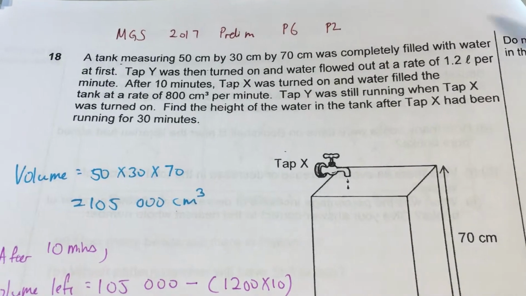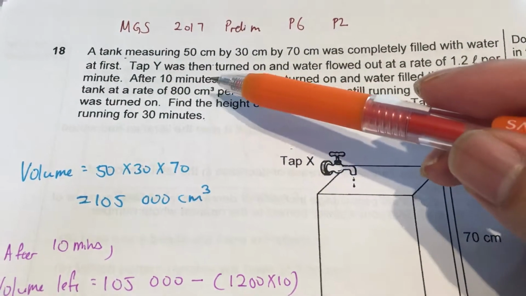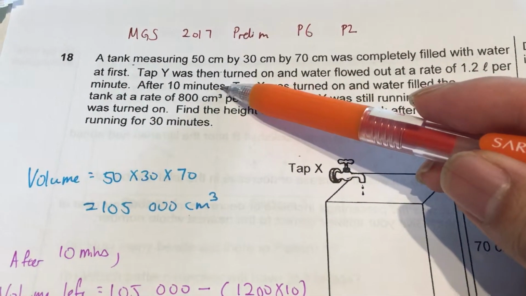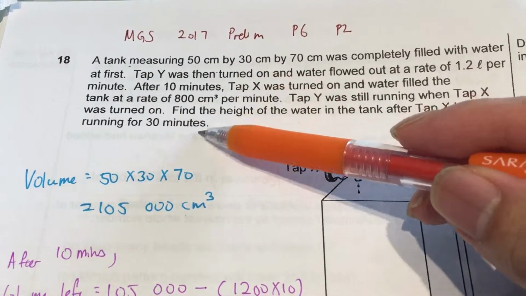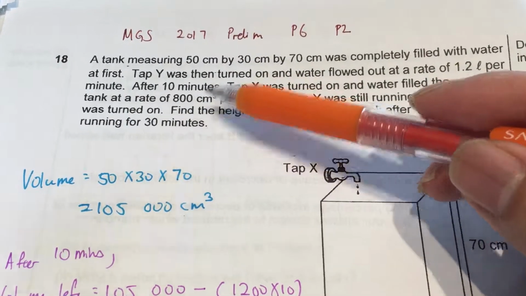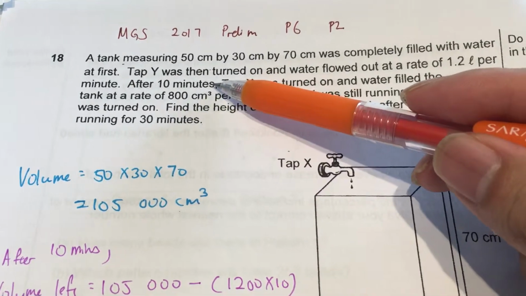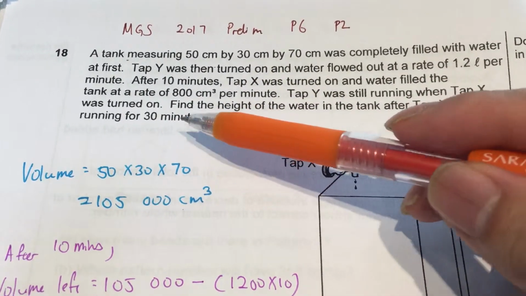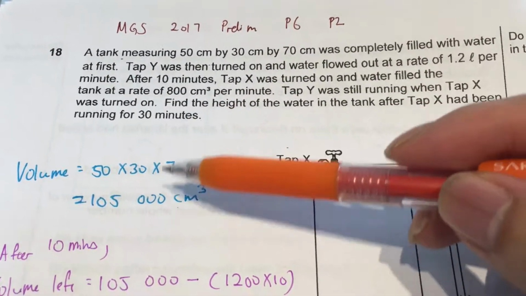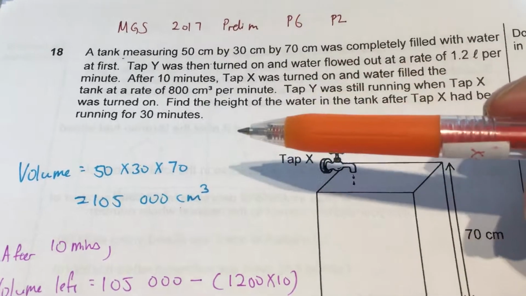Another thing to take note of is that sometimes they may test you by giving you hours. In this case, everything is in minutes, which is a good thing. But if, let's say, they say running for half an hour, you should also know that every hour is 60 minutes.